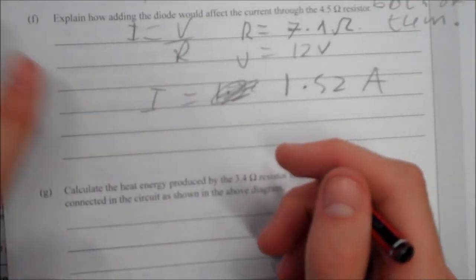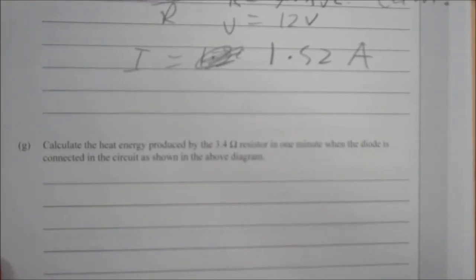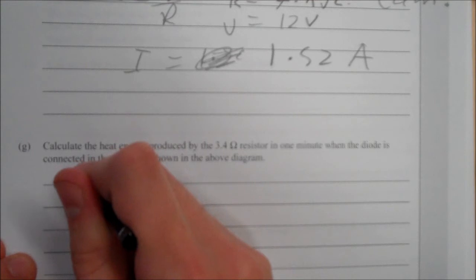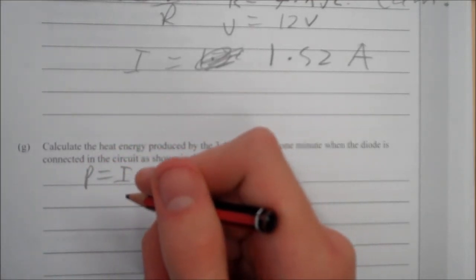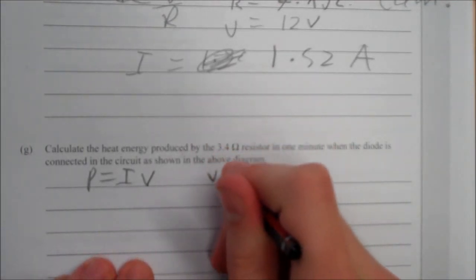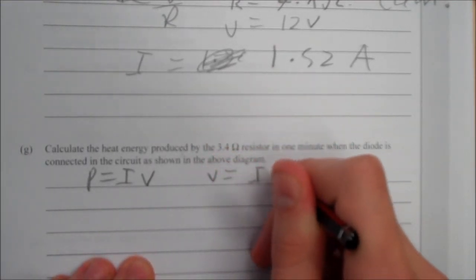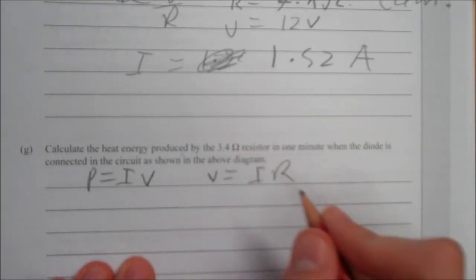So we need to calculate the heat energy produced, and there are probably multiple ways of doing this. I think the easiest one, which makes the most sense, is to use power. So we know that P is equal to IV, and that voltage is equal to IR, because we want to be using the 3.4 resistor in our example.